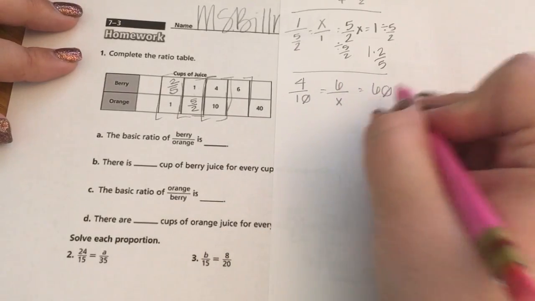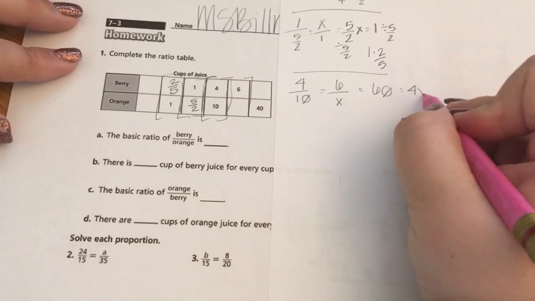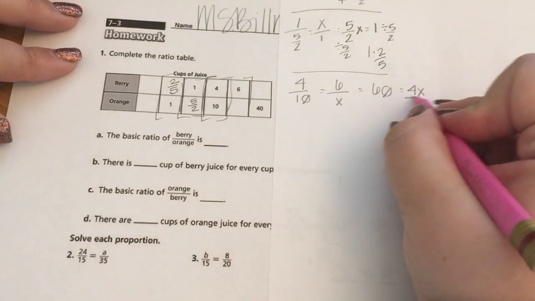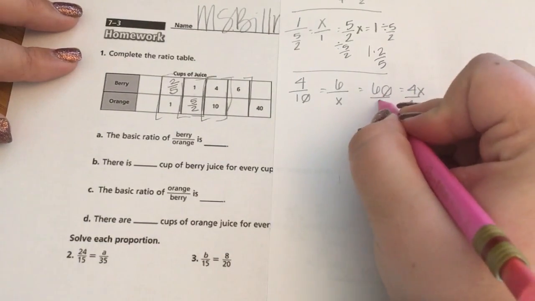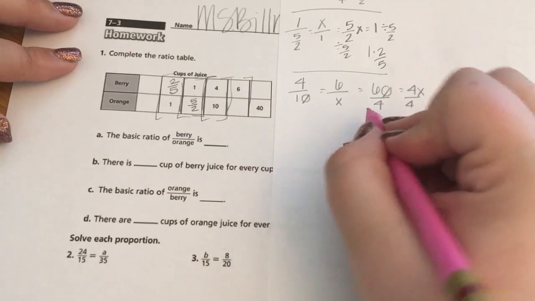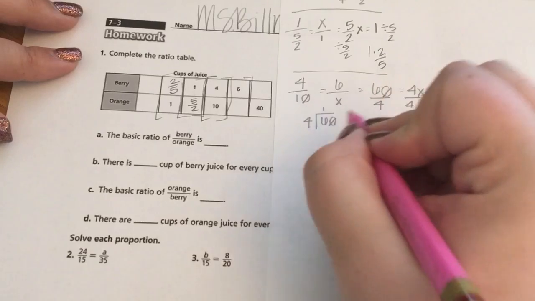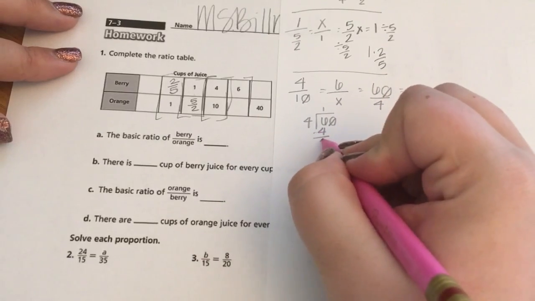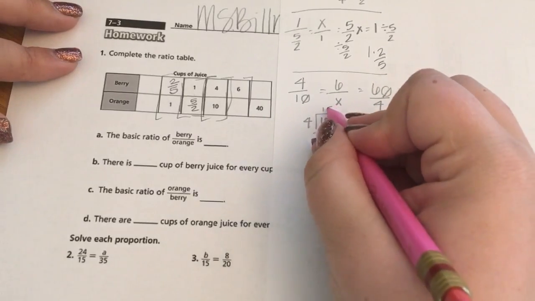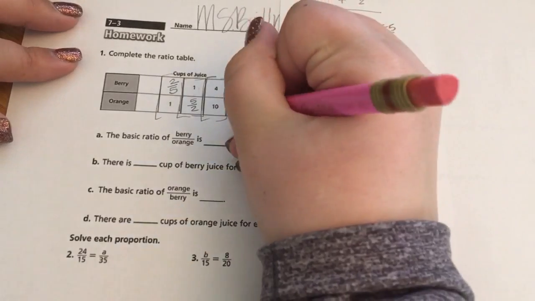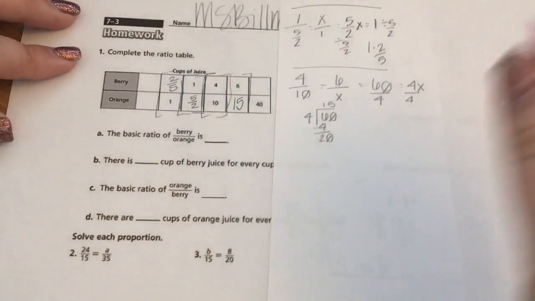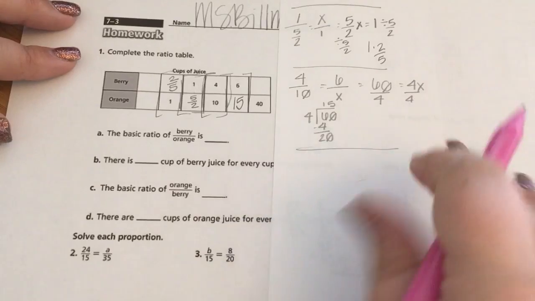So 6 times 10 is 60, which is equal to 4x. I divide by 4. 4 goes into 6 once, and I have 2 left over. 4 goes into 20 5 times. So I do end up having a final answer of 15. So when there are 6 cups of berry juice, there are 15 cups of orange juice.